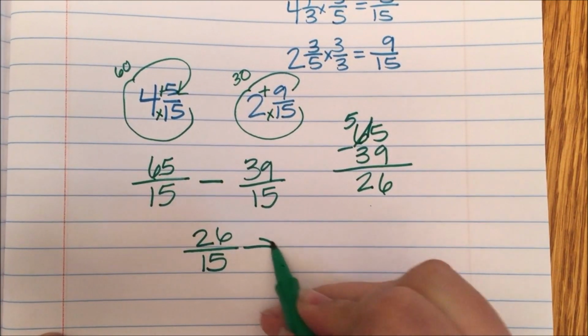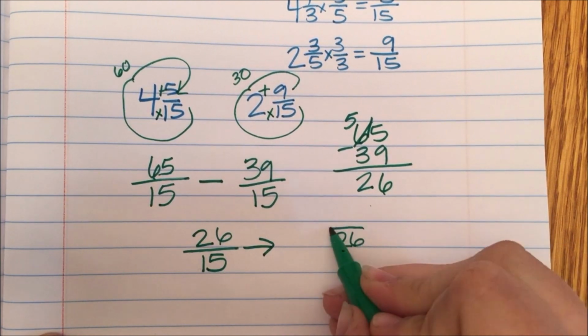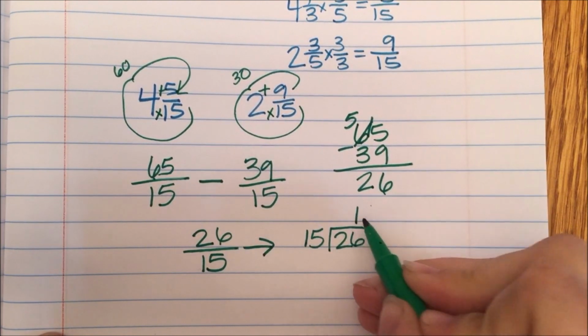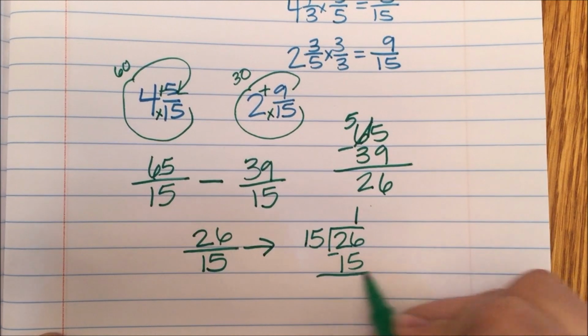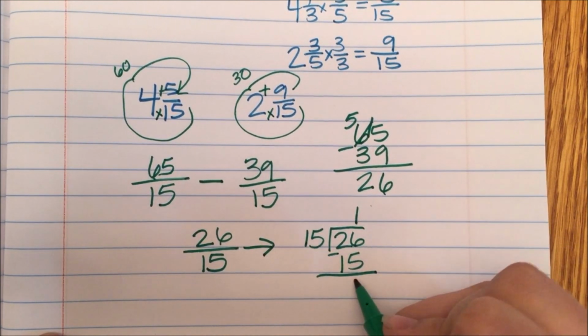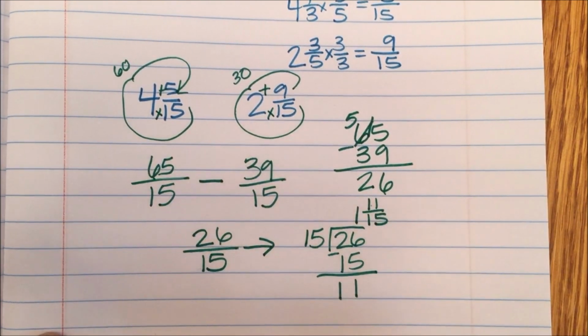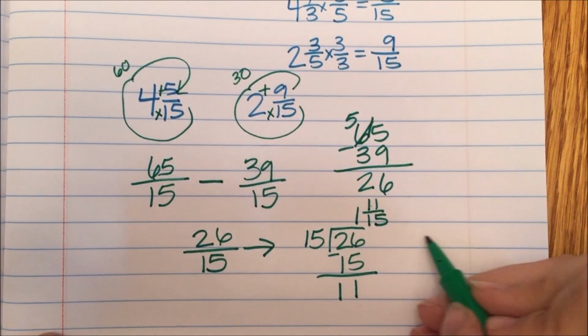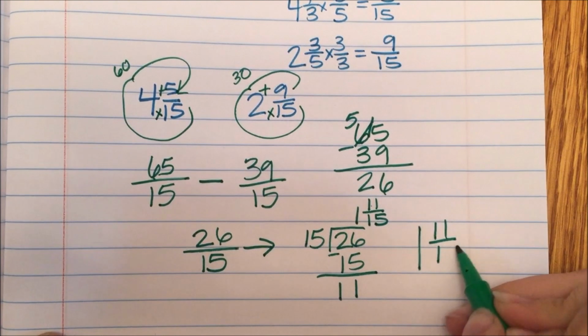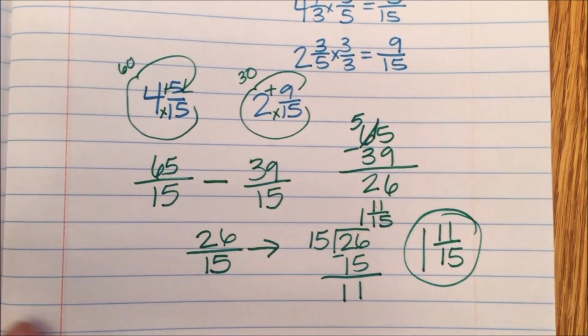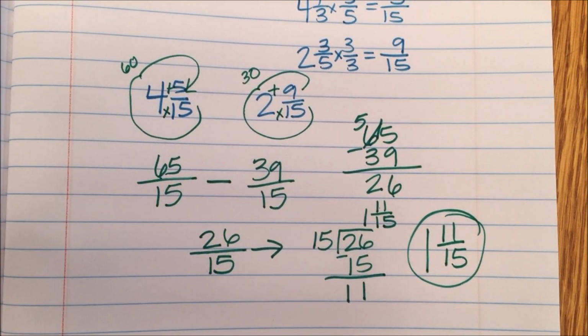and I have to change it to a mixed number. So 26 divided by 15, that would be 1, and 26 minus 15 is 11, so that's 1 11/15. So then my final answer is 1 11/15. So sometimes that might be a better option for you. It just depends on how big the numbers get and if that makes more sense to you.